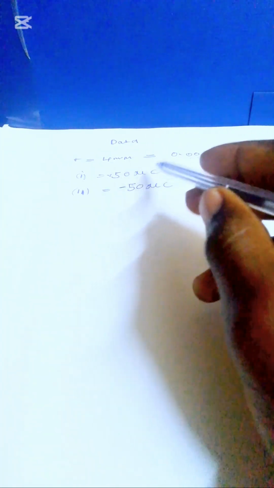So from here, our first question is asking us to calculate the electric flux passing through a surface which is a sphere, with that radius and those charges. So here we are going to apply Gauss's Law. We know basically that for a sphere, finding the electric field will take us to Gauss's Law. So that's what we are going to apply here.